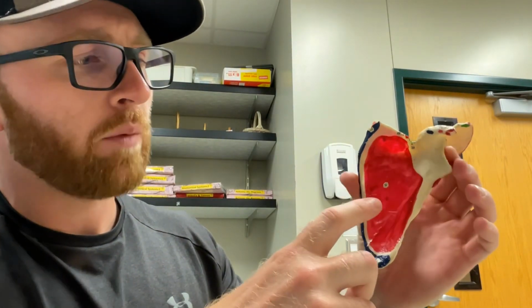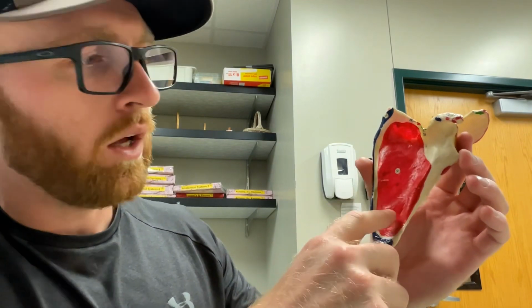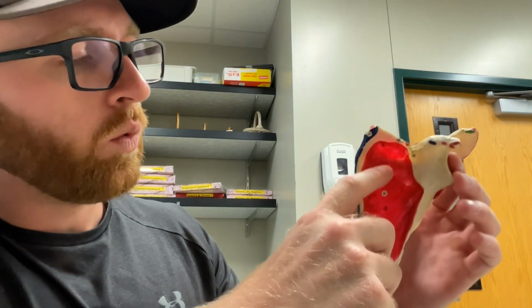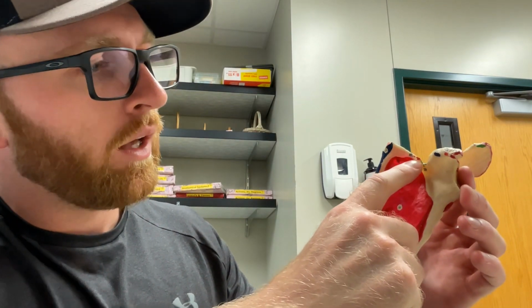Hello, we are looking at the scapula. So here we have a left scapula from an anterior view. Starting with originations, we have the subscapularis muscle moving superiorly and laterally.